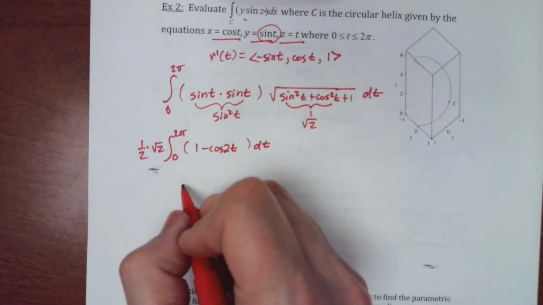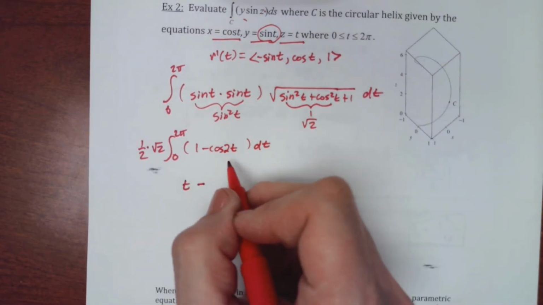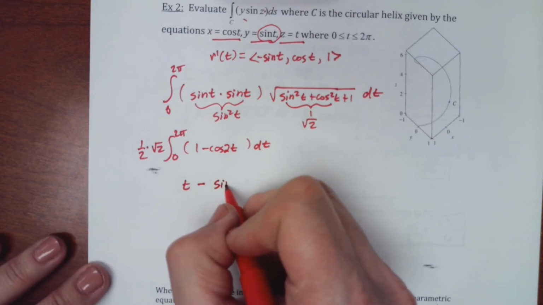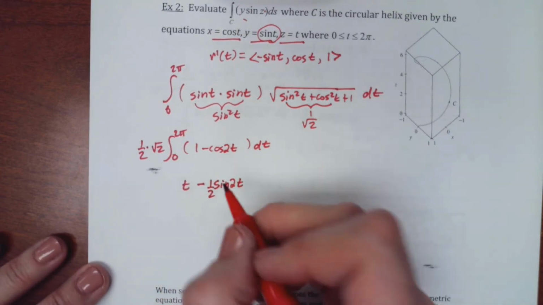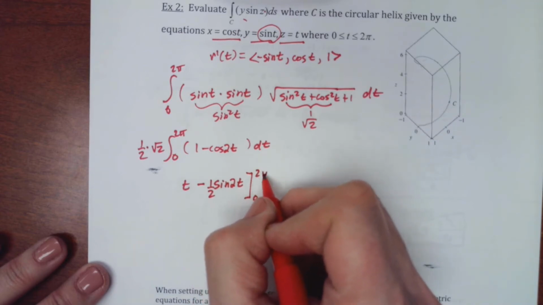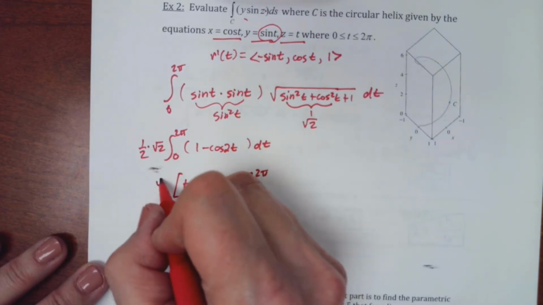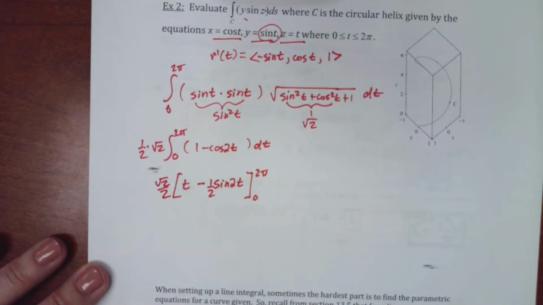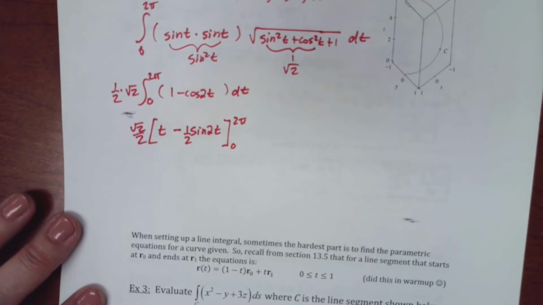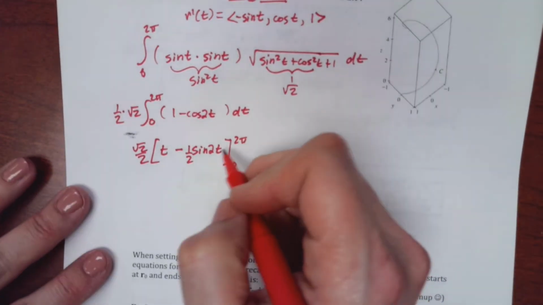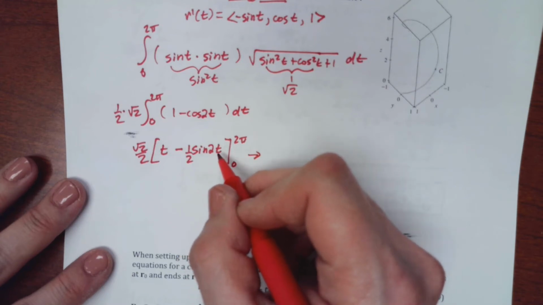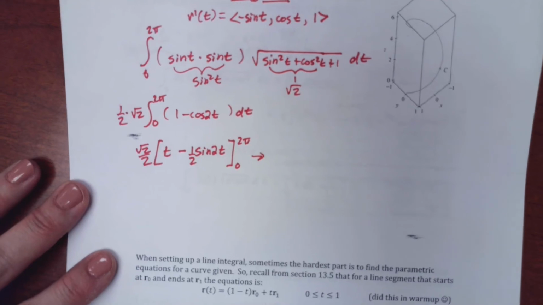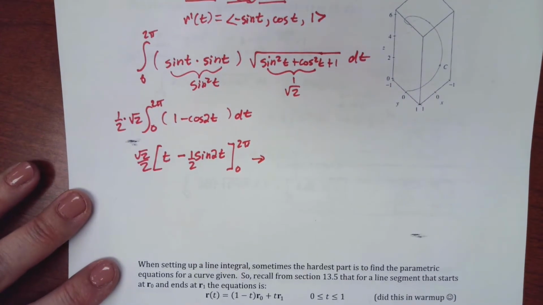Integral of 1 is t, minus integral of cosine would just be sine 2t, but counteract the 2 by putting a 1/2 just in that part. Got to do this from 0 to 2 pi, and it's all multiplied by radical 2 over 2. Alright, so here we go. Plug in 2 pi. Luckily when I plug in 2 pi or 0, this part just goes away. The sine of 4 pi is 0. The sine of 0 is 0, so nothing is happening there.